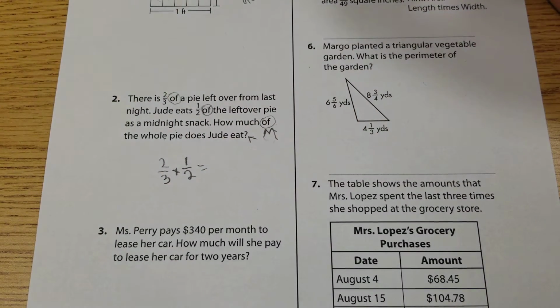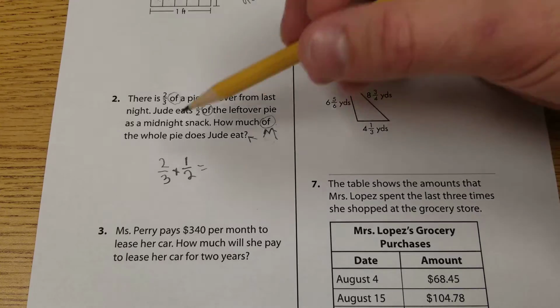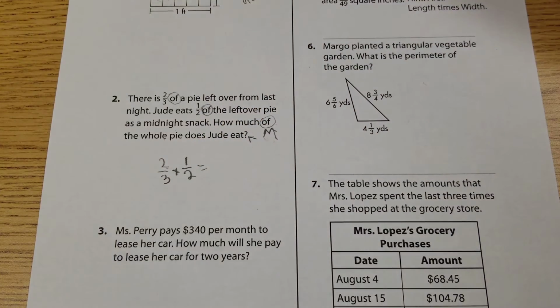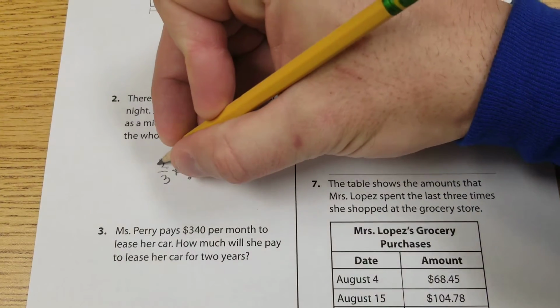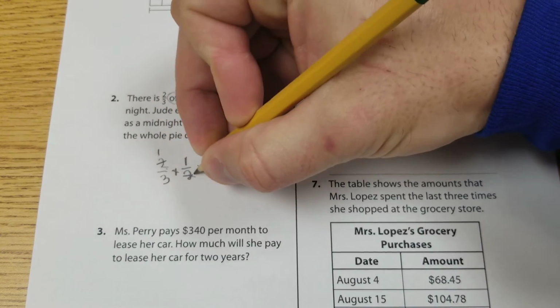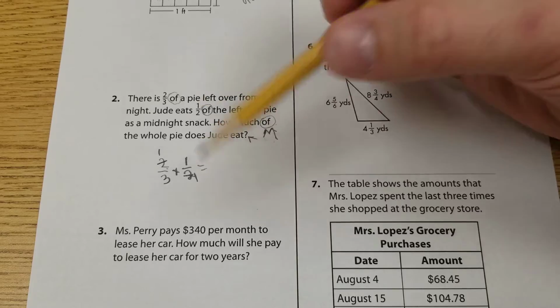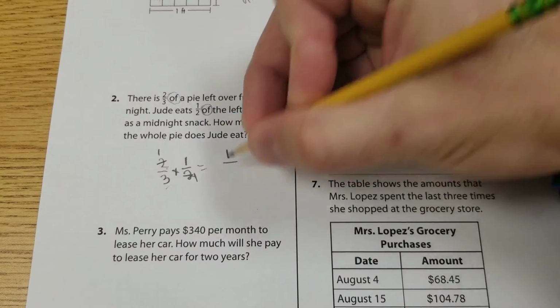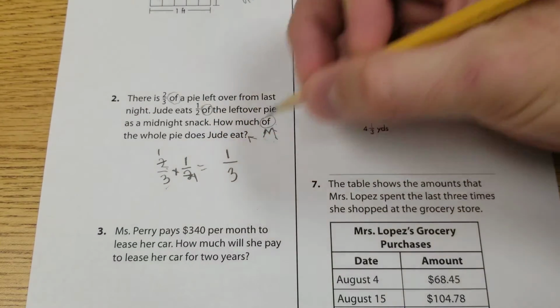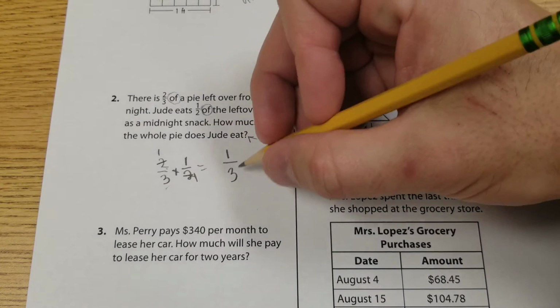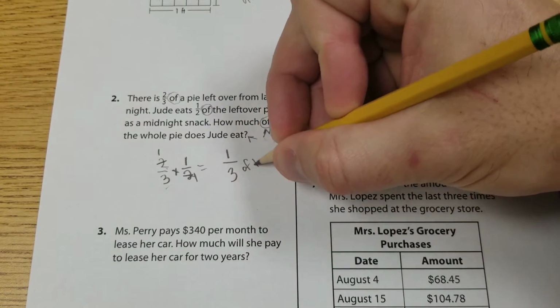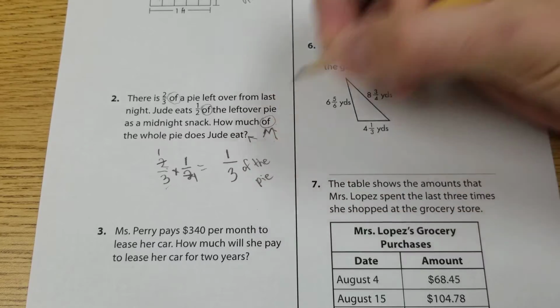Now looking at this, we can simplify something before we multiply. I see a 2 and a 2. We can divide them both by 2. 2 divided by 2 is 1. 2 divided by 2 is 1. Now we can do top times the top, bottom times the bottom. 1 times 1 is 1. 3 times 1 is 3. So the answer is 1/3 of the pie.